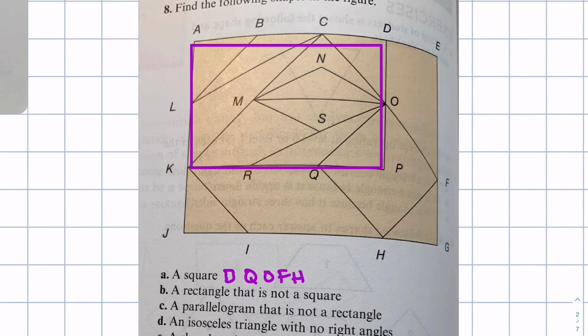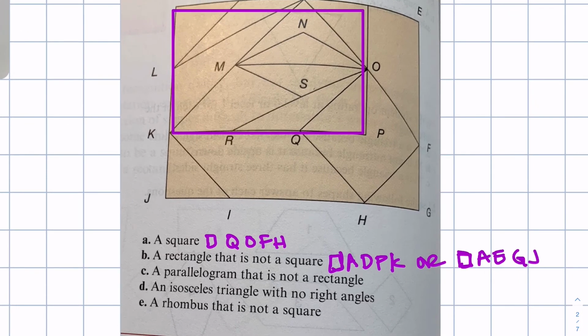So I would call this, again, kind of up to you how you label it, maybe A, D, P, K. Or if I were talking about the whole thing, I could call it A, E, G, J. And I'm just putting a little square or rectangular thing in front just to let myself know that it's the shape that I'm referring to, that I'm not just referring to those points.